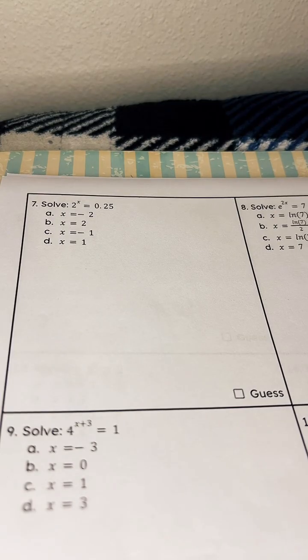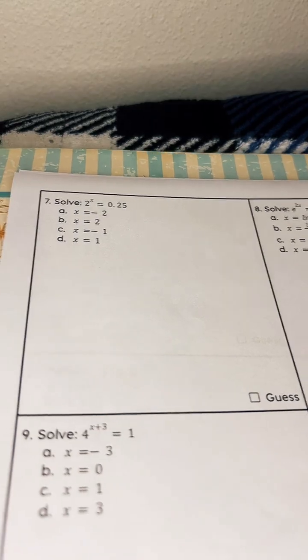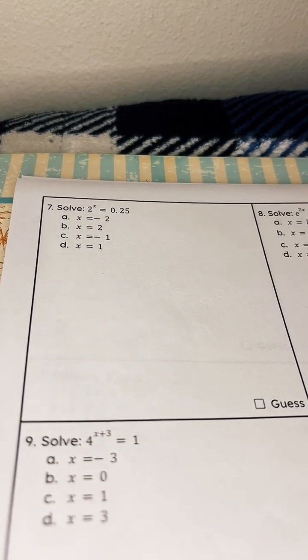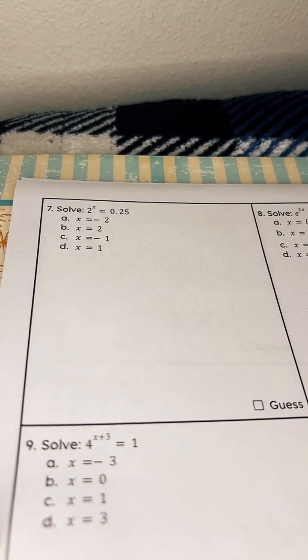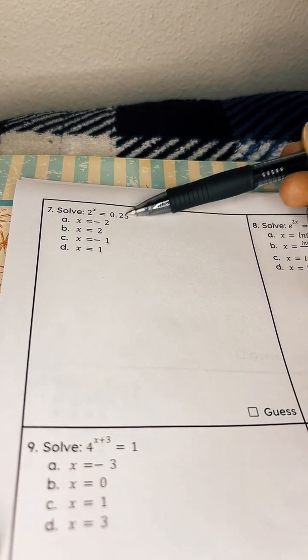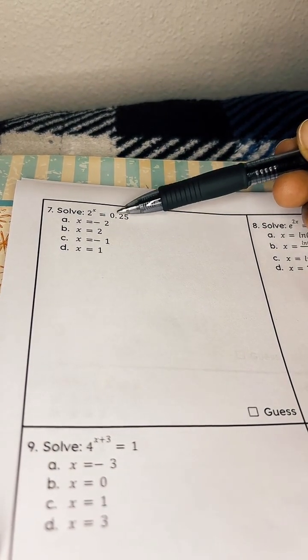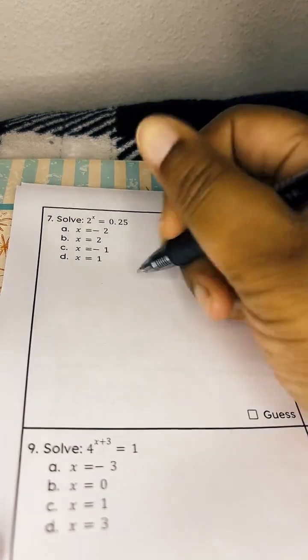All right, number 7. Ooh. 2 to the x power equals 0.25. Okay, so let's see what's happening here. How can we write this as a fraction? How is 0.25 as a fraction? Do we remember that?